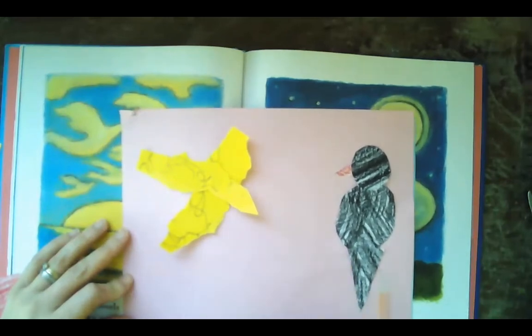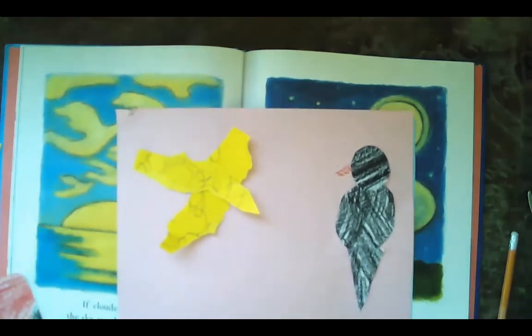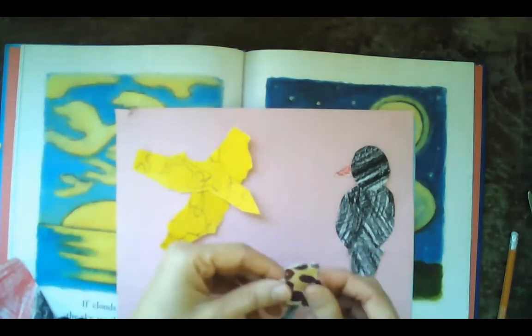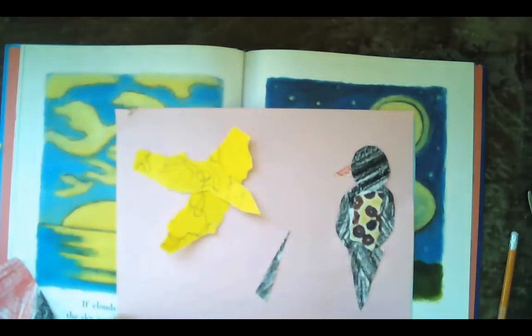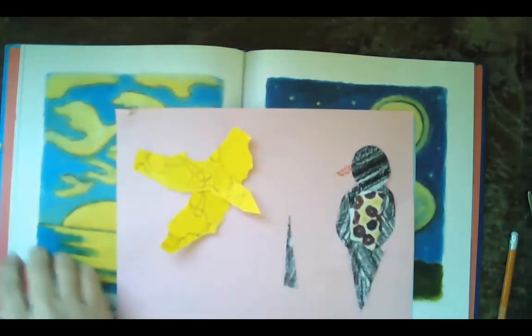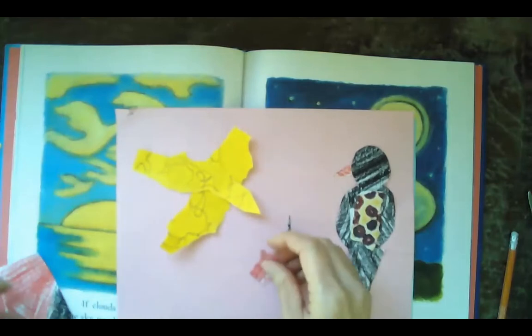Remember all the birds that were lined up on the line? And maybe while you're working, you decide, oh, this bird needs a little something on his tummy the way the birds in the book were. So you can think about that.